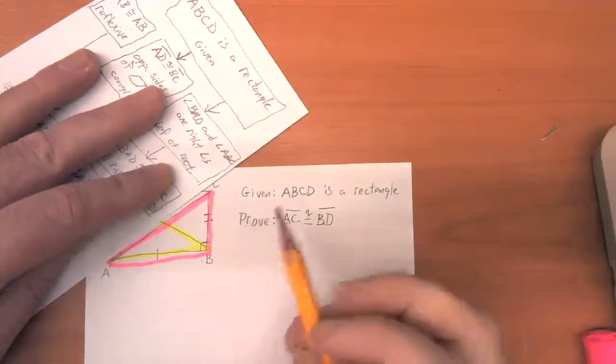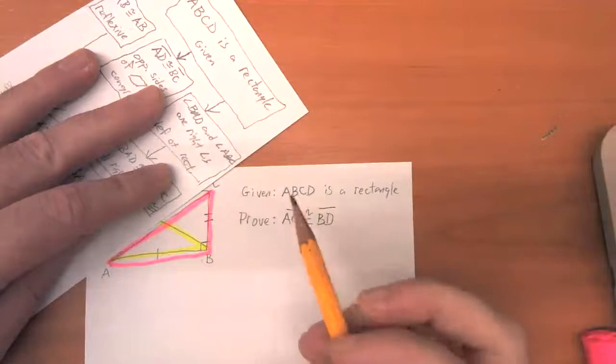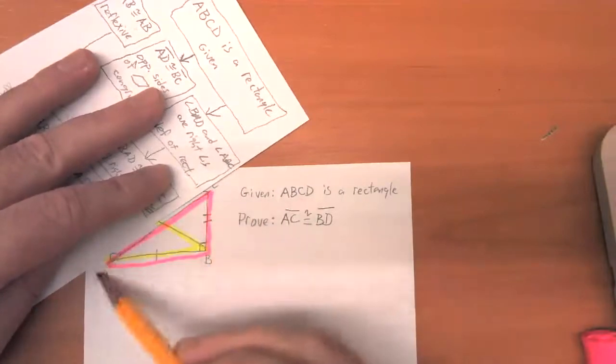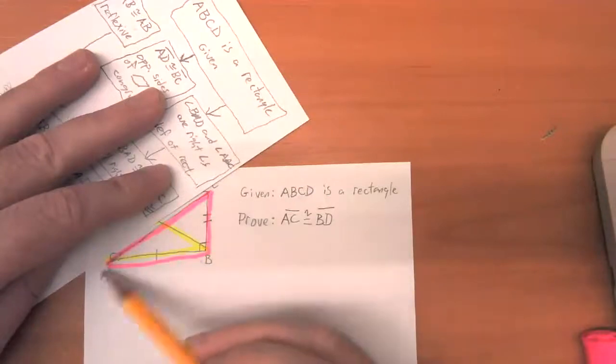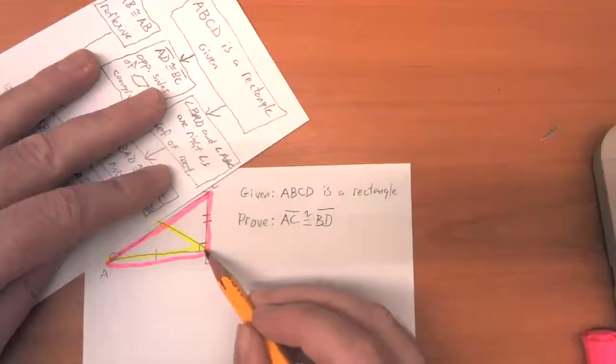Well, you might be thinking that this is HL because we've got a right angle here. This is a right triangle, so we could use HL. But remember, the H stands for hypotenuse, and we don't know anything about the hypotenuse of this triangle. So we're not going to take advantage of the fact that this is a right angle, but it's an ordinary angle.